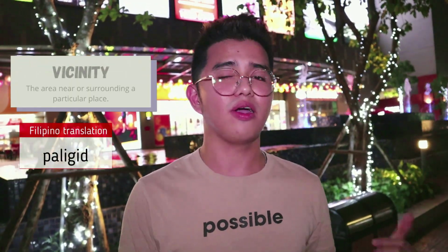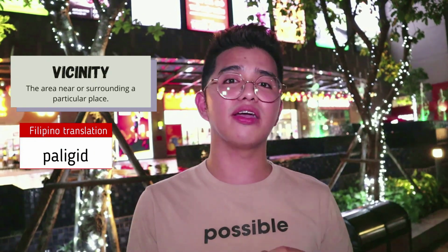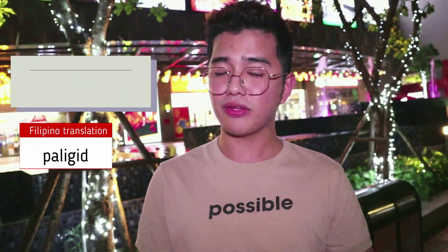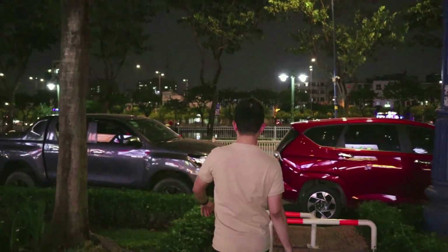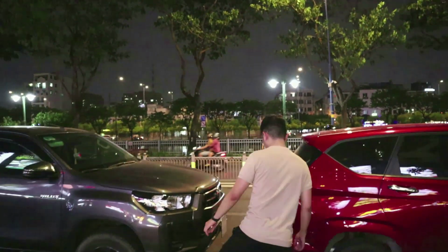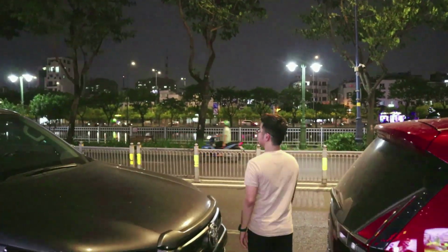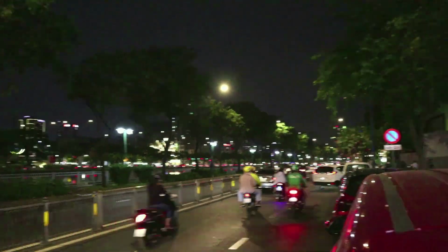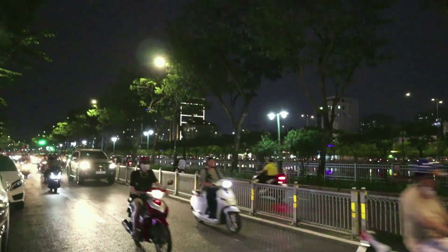Now, ipapakita ko sa inyo ang vicinity ng lugar na to. When we say vicinity, those are the areas or places that surround a particular place. In short, neighborhood. So as you can see right here, this is the actual road. And just across the road, there's like a park where you can walk the dog or do some exercise.